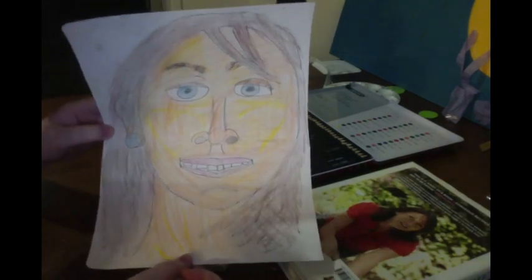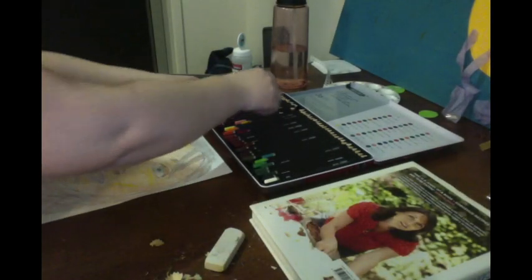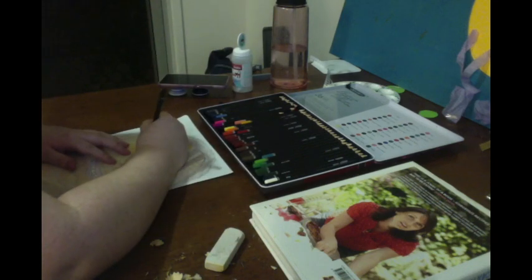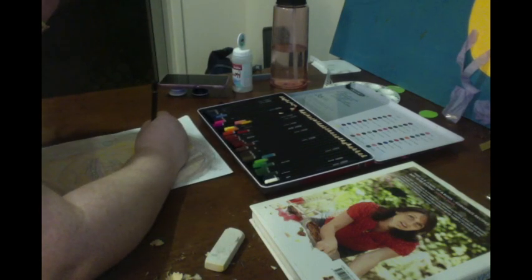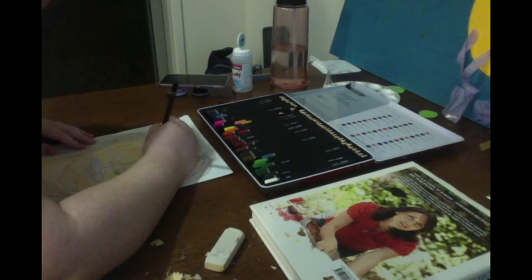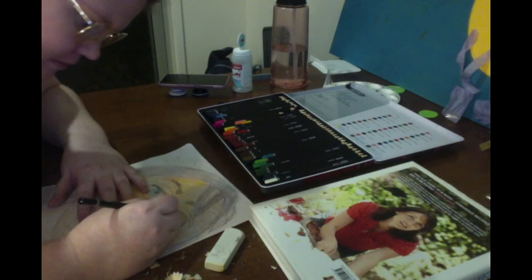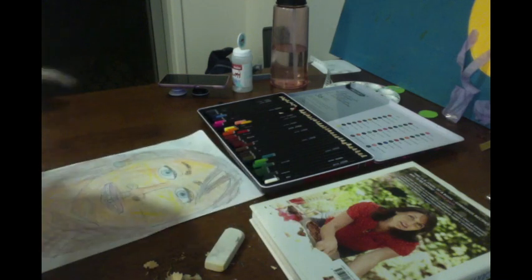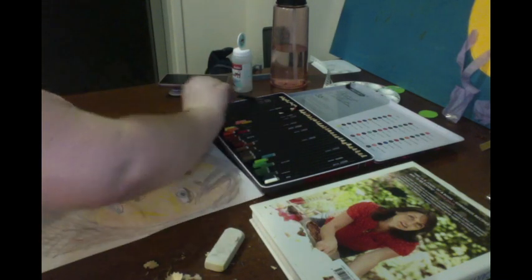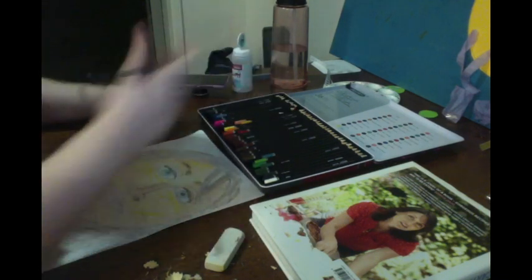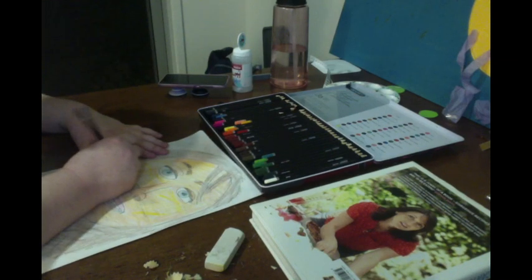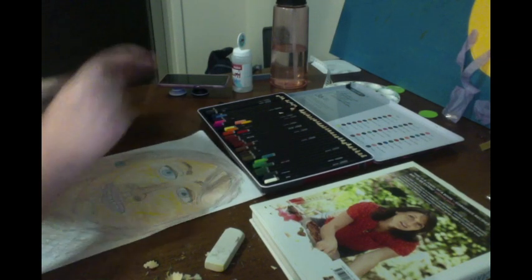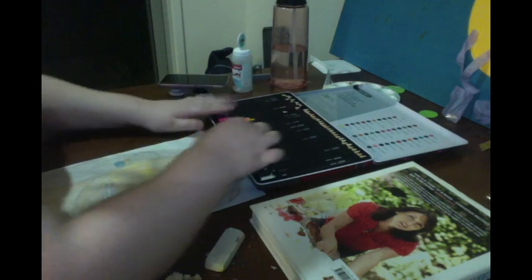That's what it's looking like now. Just went over the eyelashes. Go over this earring again too. And the hair. Coffee.